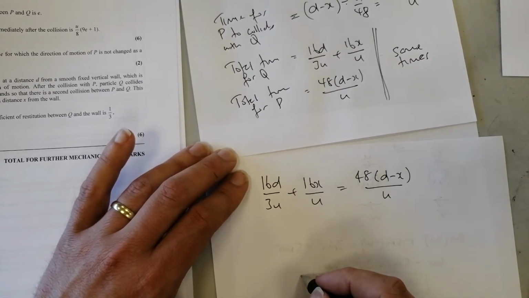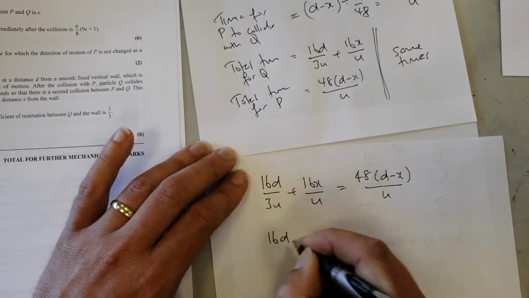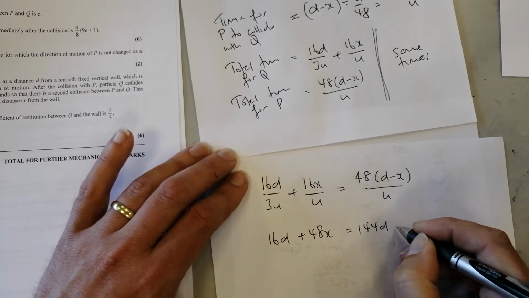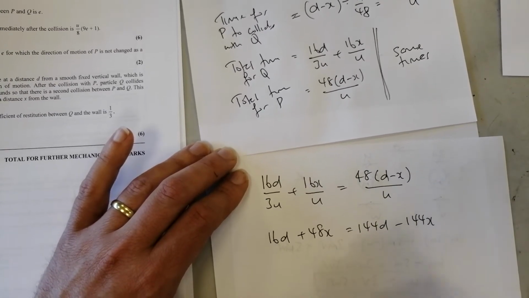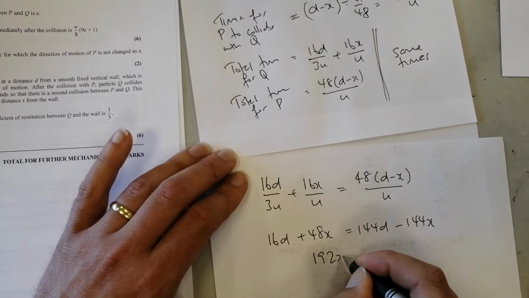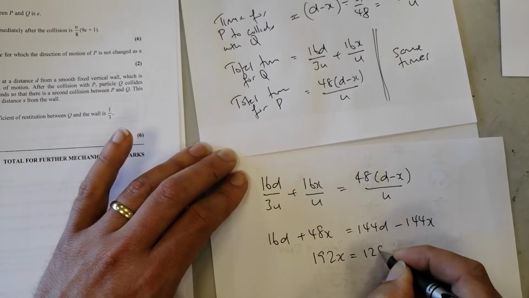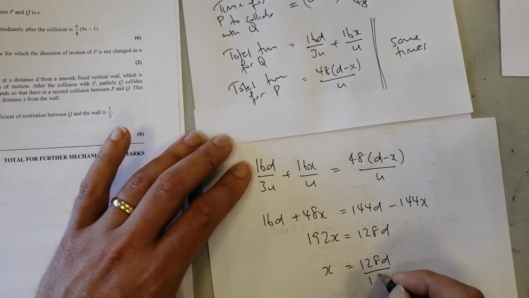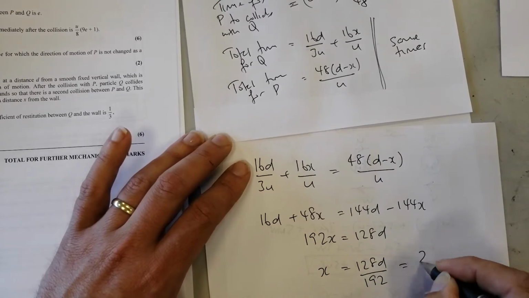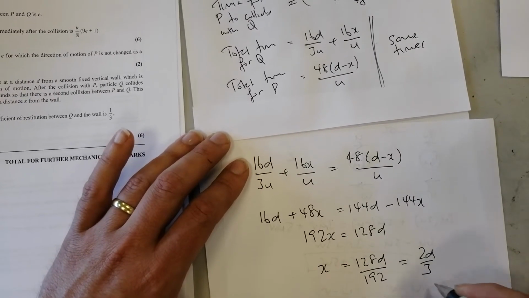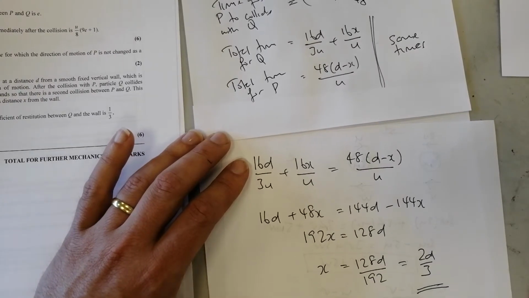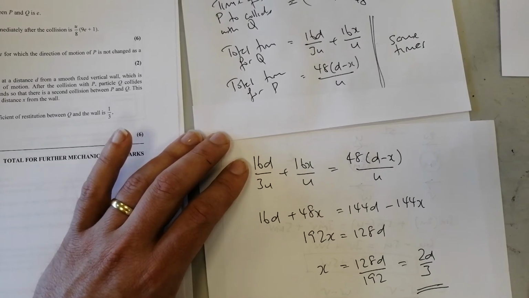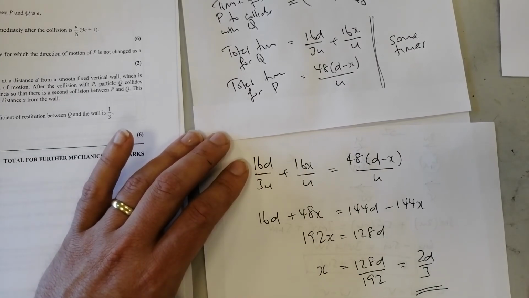If we then multiply that by 3u, we'll get 16d plus 48x is 144d minus 144x, which simplifies to be 192x is equal to 128d, which simplifies to be 128d over 192, which works out to be 2d over 3. 2d over 3 is the distance from the wall, in terms of d, where P and Q collide for the second time.